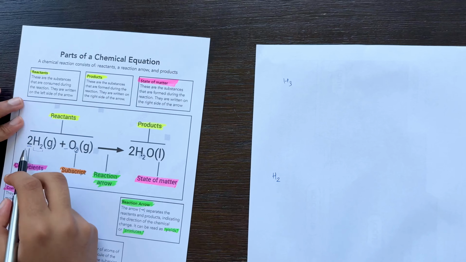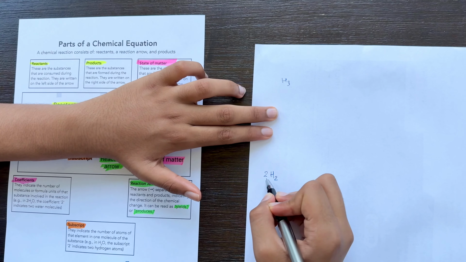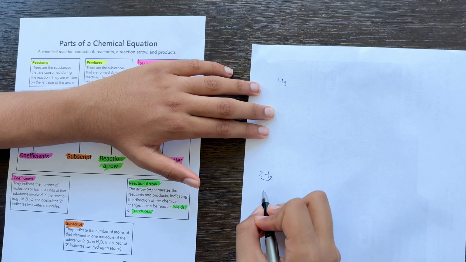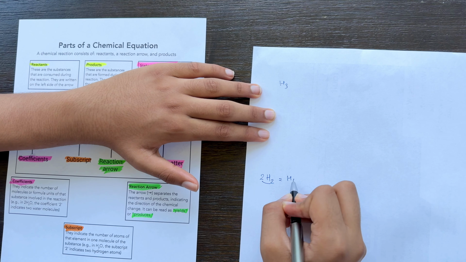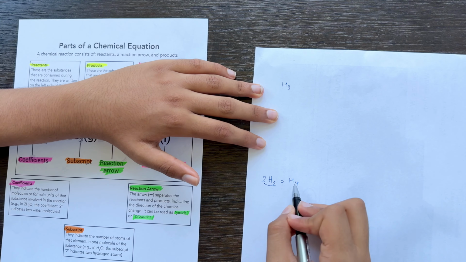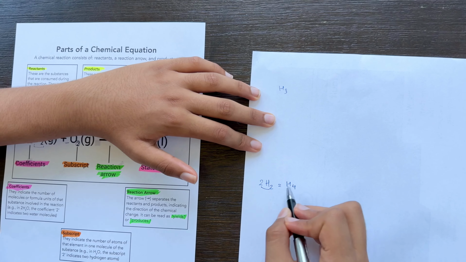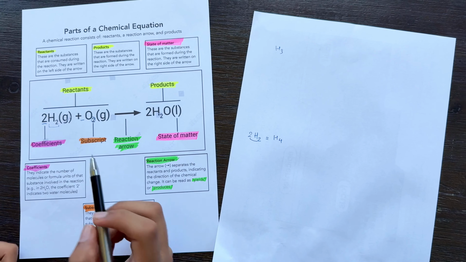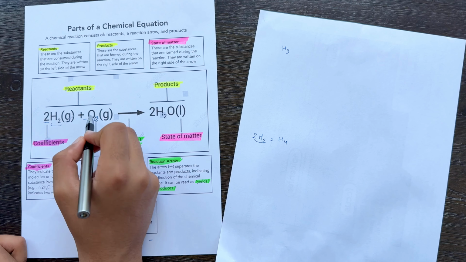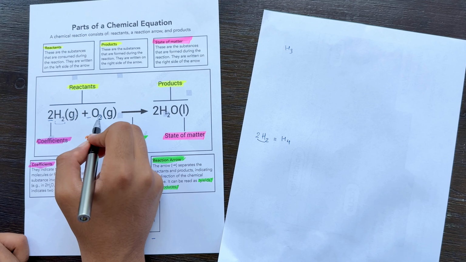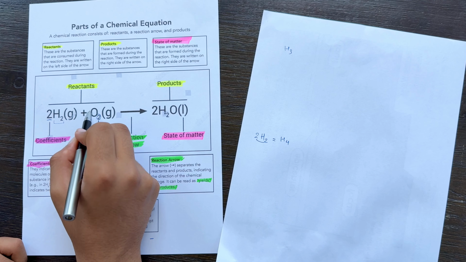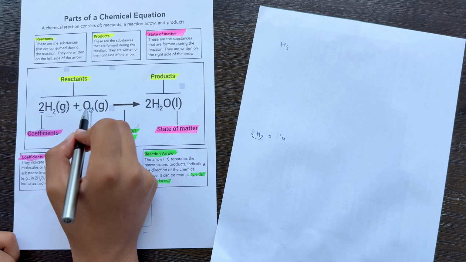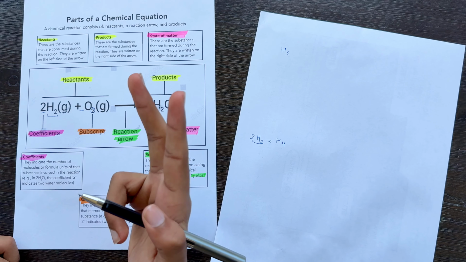But with this coefficient here, what that means is that the coefficient and the subscript multiply together to create basically H4. In other words, there are four hydrogen atoms over here. I already explained what the subscript is. It's the small number that's right below the element. For example, instead of being one oxygen element, the two represents that there are two oxygen elements.